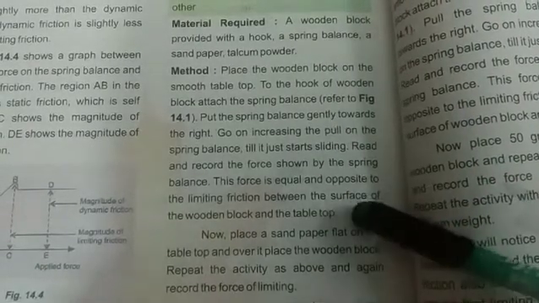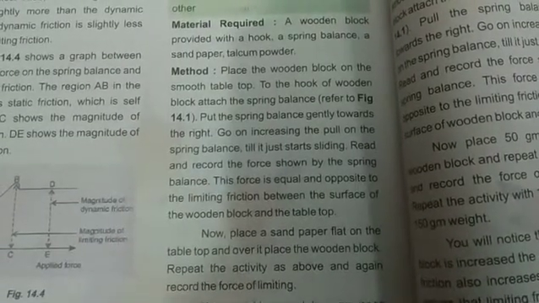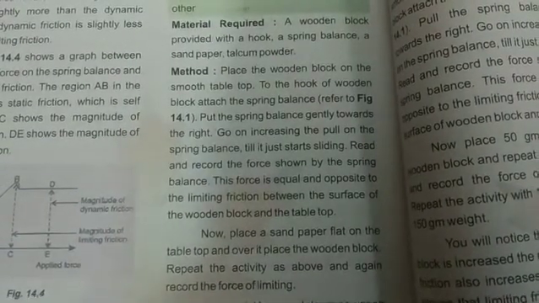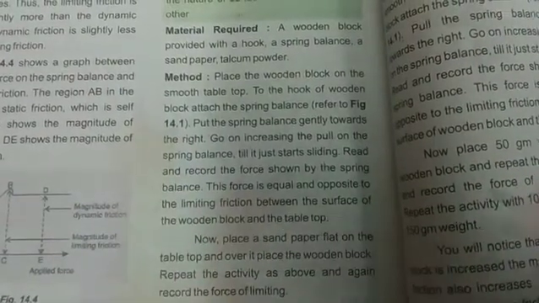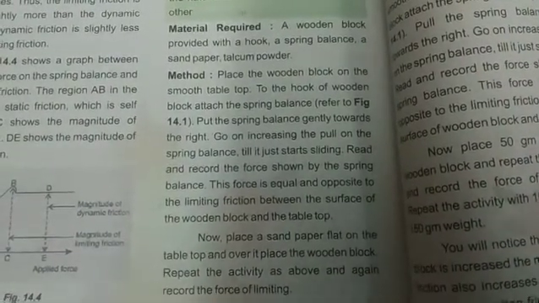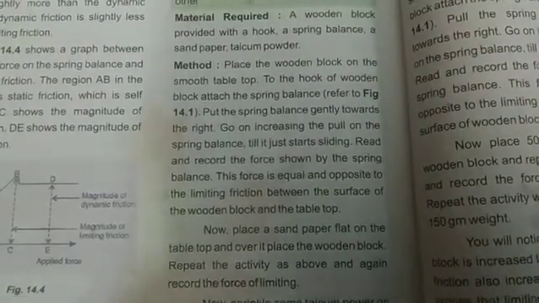Now this force is equal and opposite to the limiting force, because the limiting force is the maximum force after which a body will start sliding. So this force is obviously equal and opposite to the limiting force between the surface of the wooden block and the tabletop, we know that.